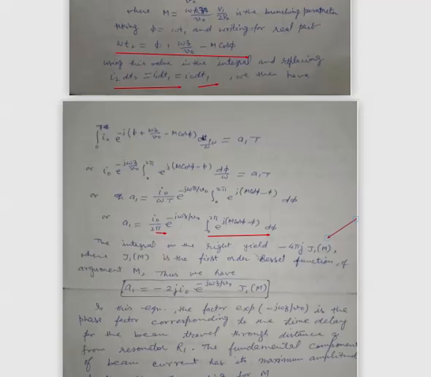In this equation the exponent term minus j omega z over v0 is the phase factor corresponding to the time delay for the electron beam to travel through a distance z from the first resonator, that is R1.